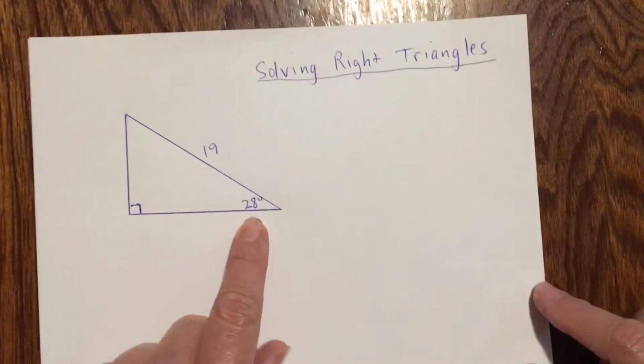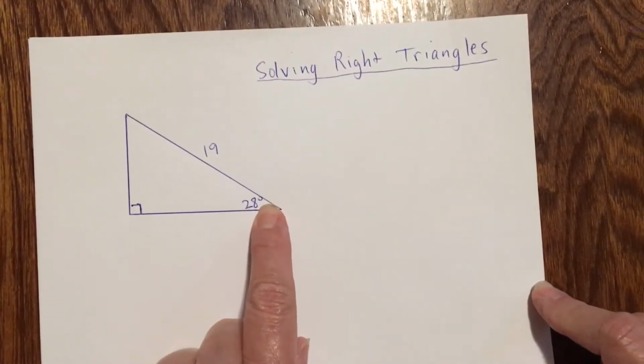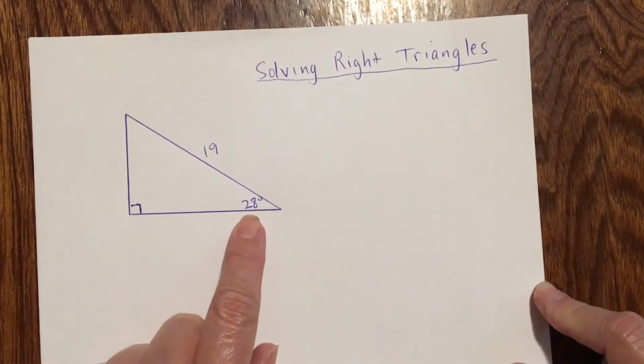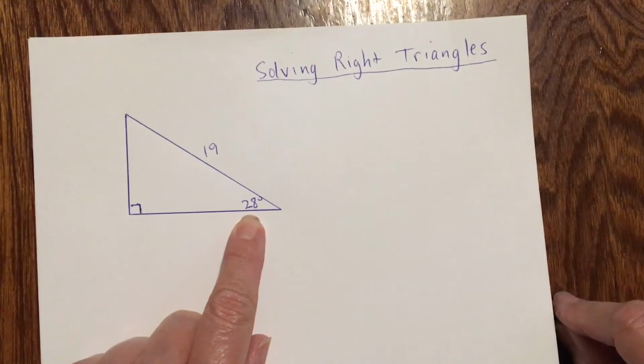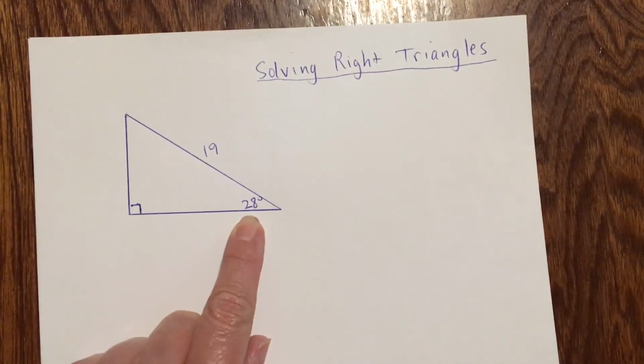I want you to notice I wrote the degree mark after the 28. If you've written the measure of an angle, and it's in degrees, write the degree mark after the 28, after whatever the number is. That's a part of writing mathematics correctly.